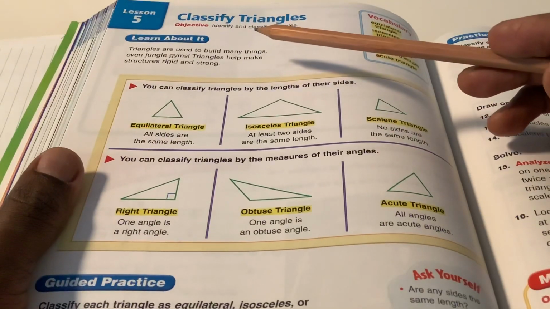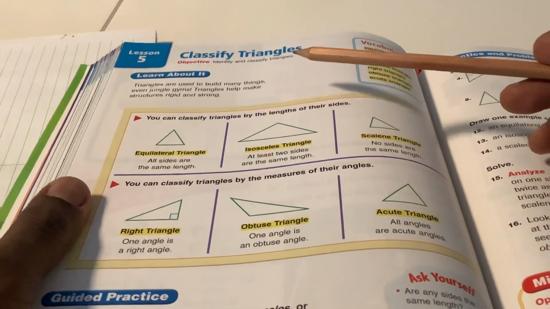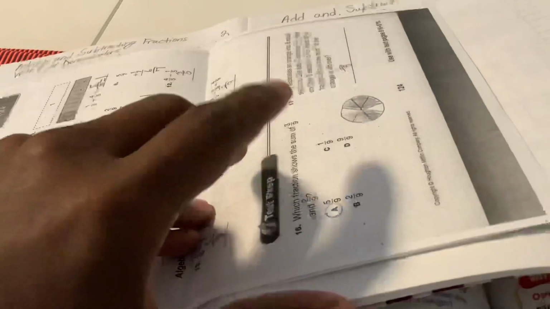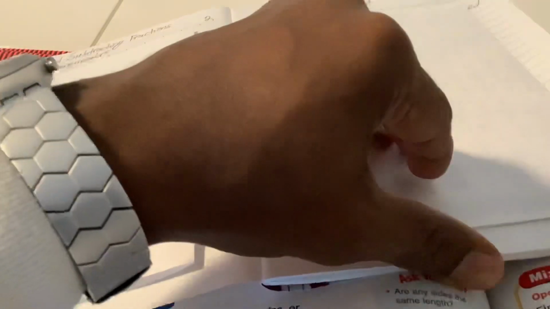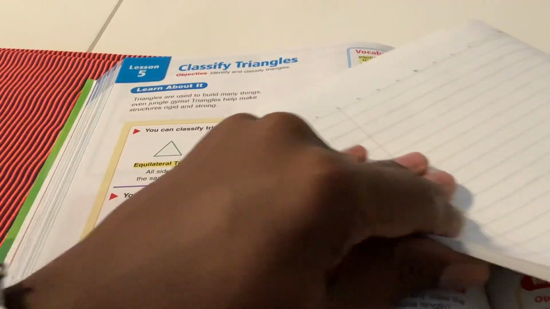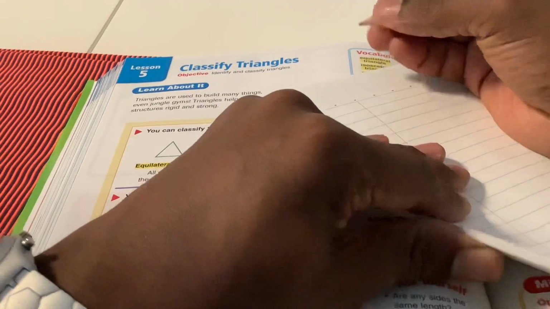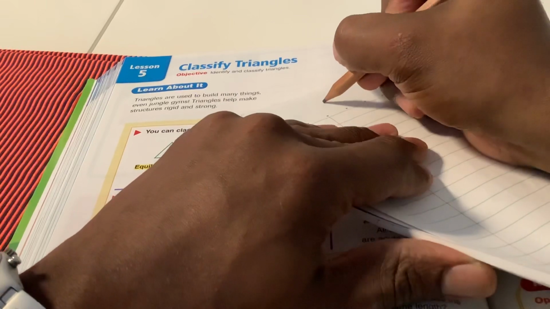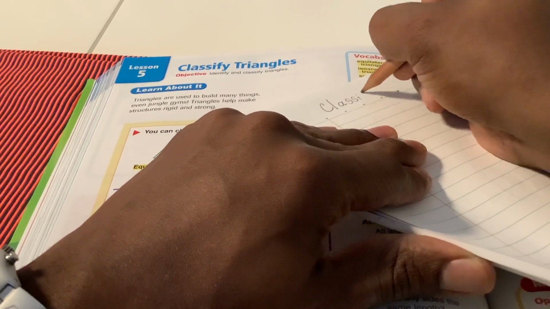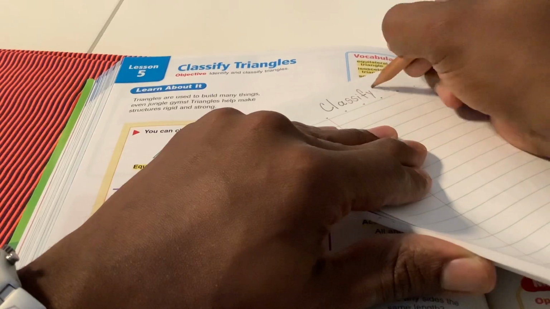Our objective is to identify and classify triangles. So that's the next thing I'm going to write. I'm going to go to page number 4. Give me just a second here. I'm on page 4. I'm going to write my title again. This is Classify Triangles.